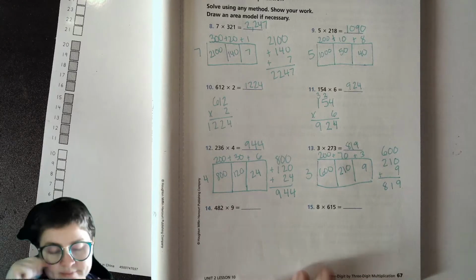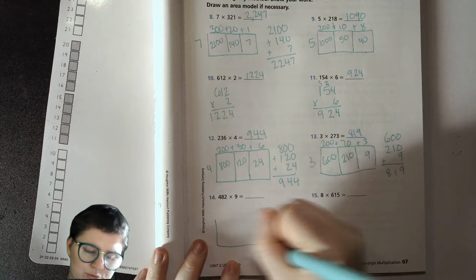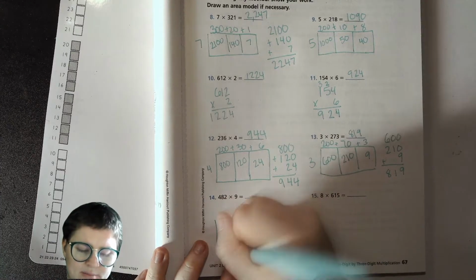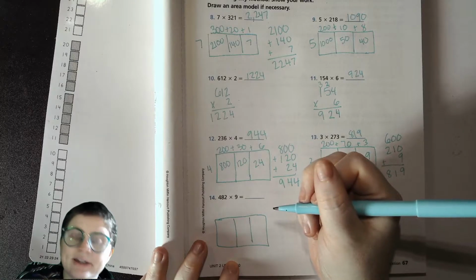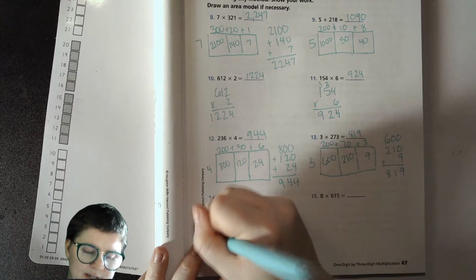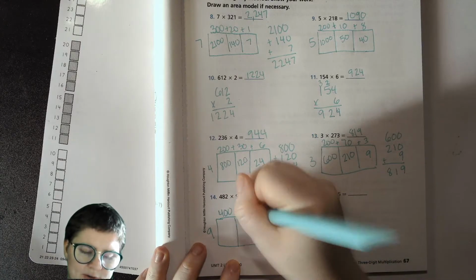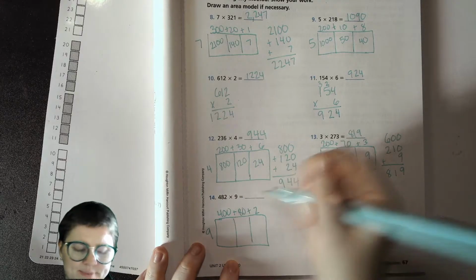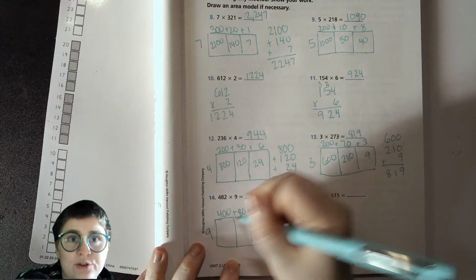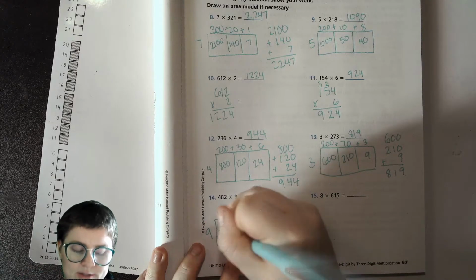All right. Man, I love this model. I learned this like really only a few years ago. I feel like if I had known it earlier, I would have been less confused as a kid.